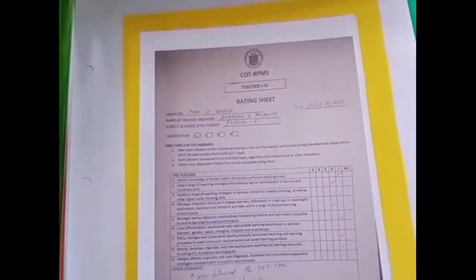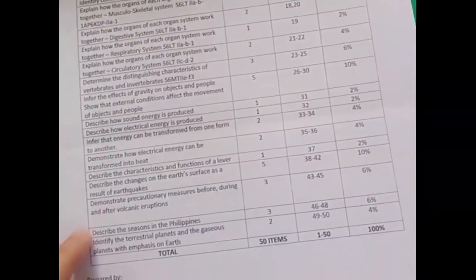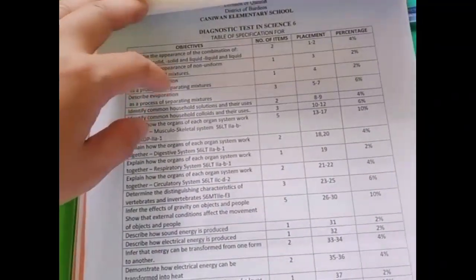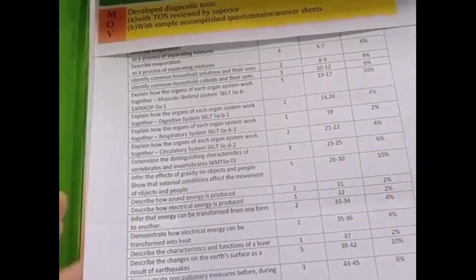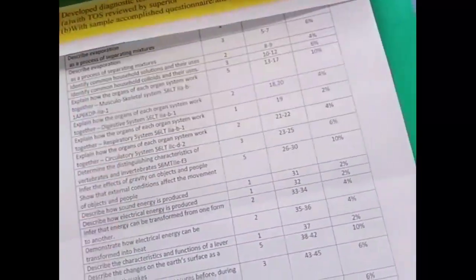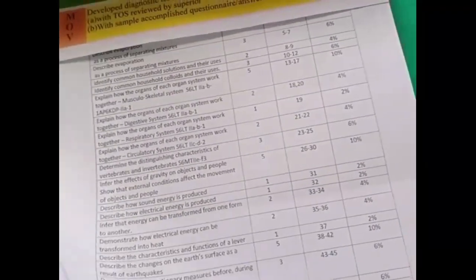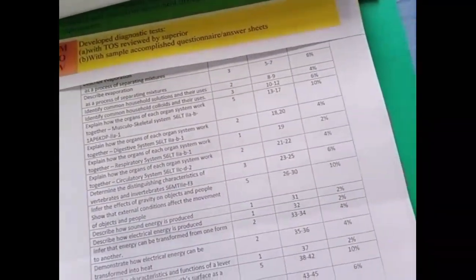So unang-una sa aking MOBs ulit ay ang rating sheet. So lesson plan o DLL. Ito ay yung diagnostic test in science. Isa lang nilagay ko kasi masyadong dadami naman. So kailangan ay reviewed by the superior. And then sample questionnaire, ayan.